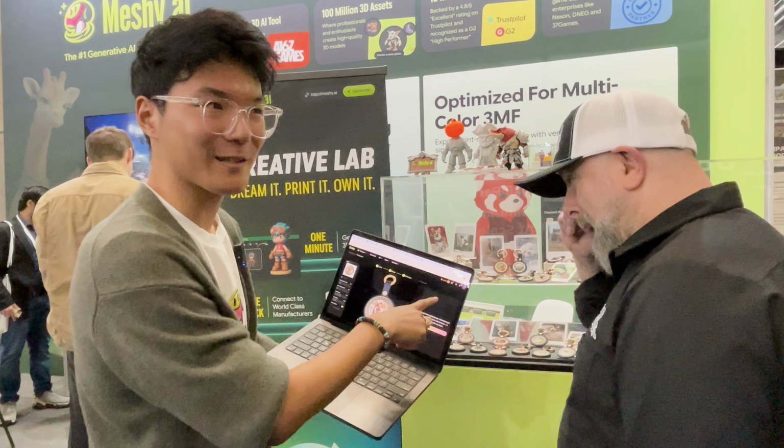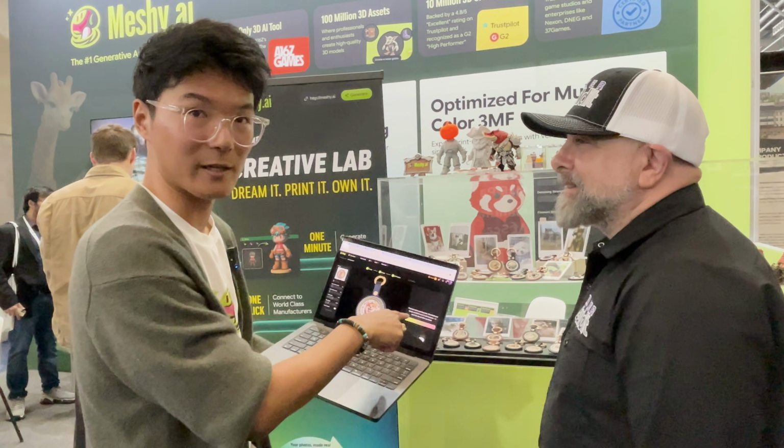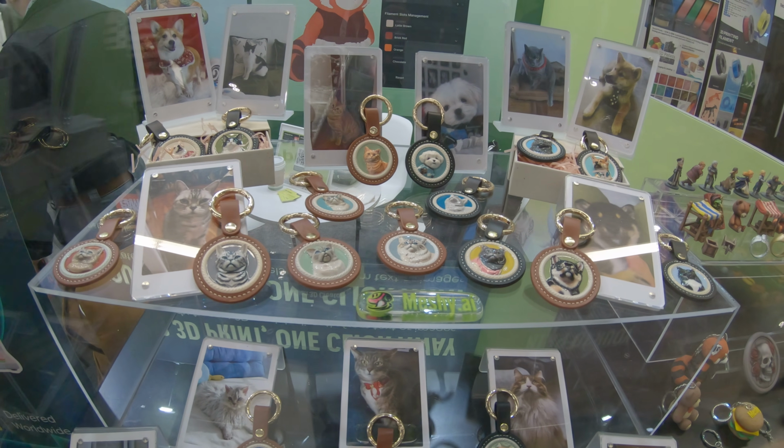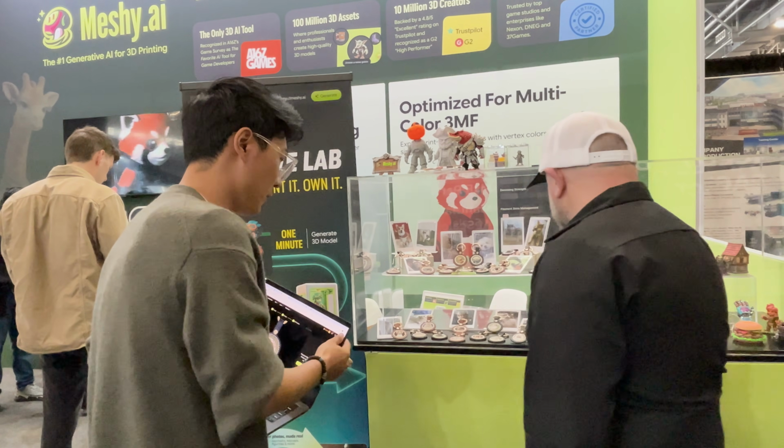Later on, you can choose the leather material and color here. And these are the finished products. All the finished products. Yeah. And these are the photos they actually started with. Yes, they are all the photos you start with.